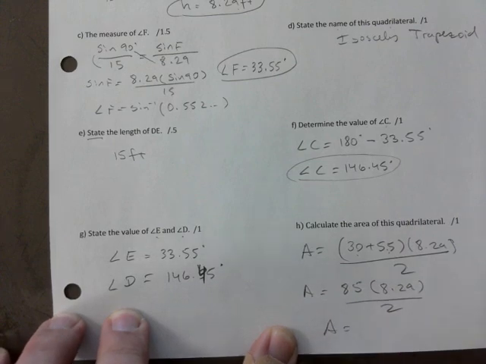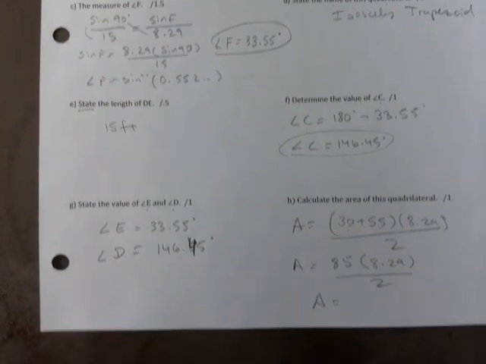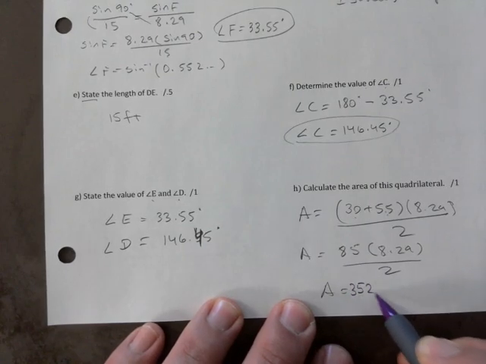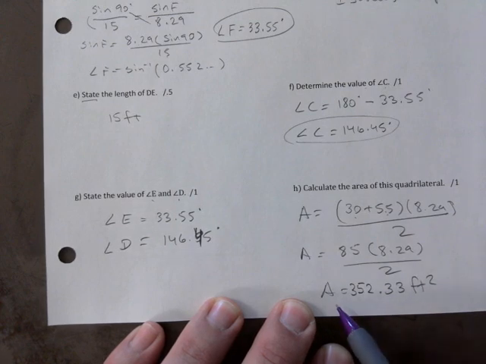I hope it doesn't bother you me using brackets. I use brackets all the time. This is 352.33 square feet.